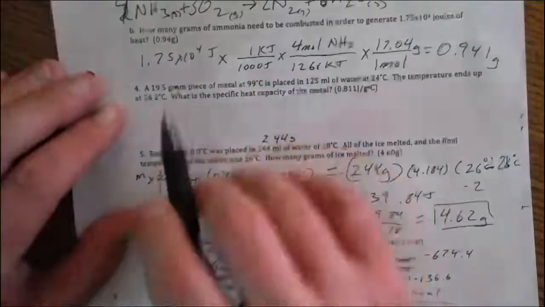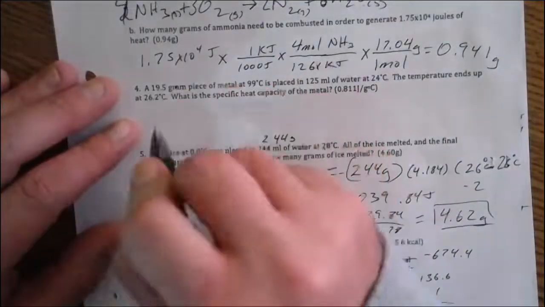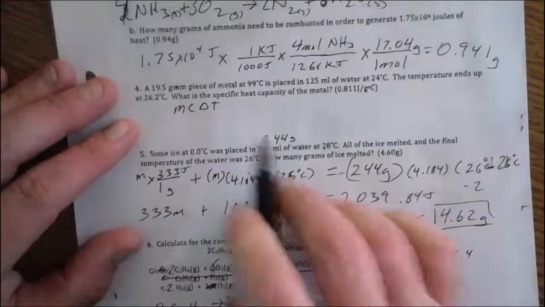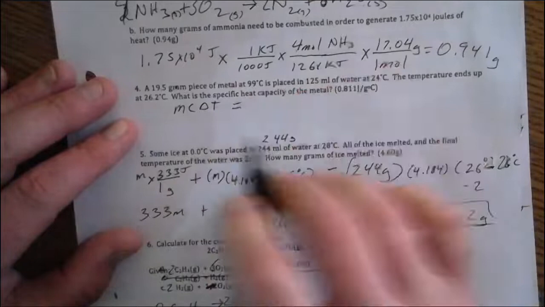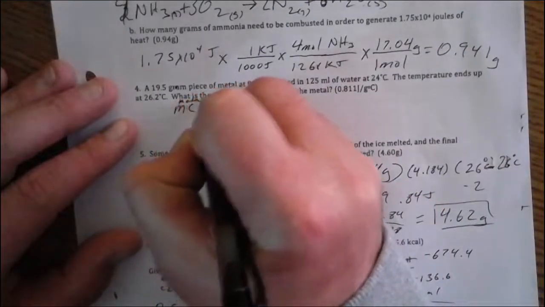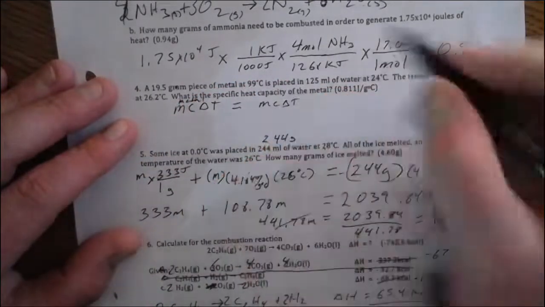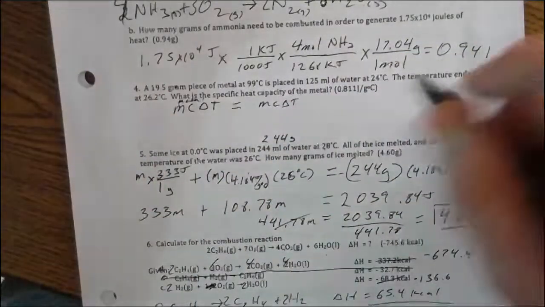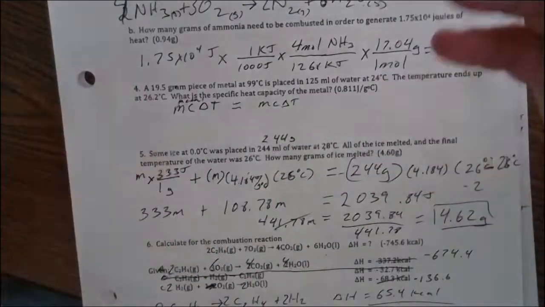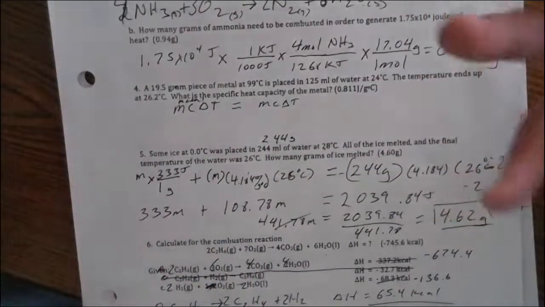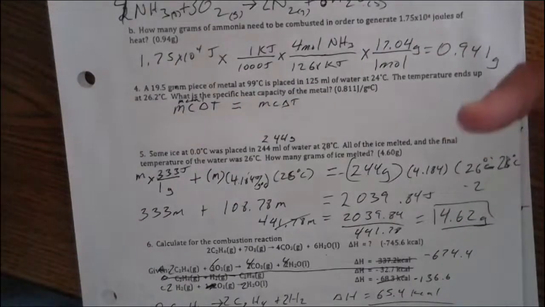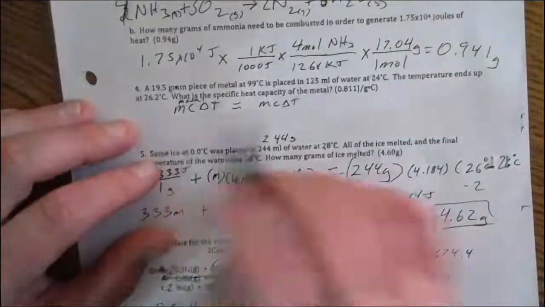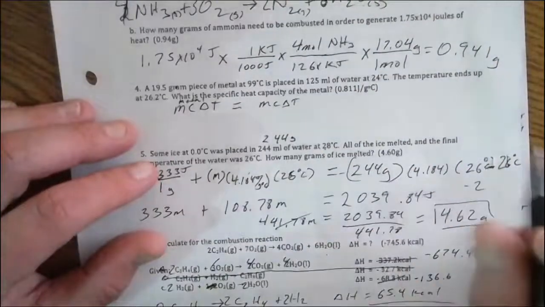So number 4 on page 1. We have the metal, MC delta T, and we're going to set that equal to the water, MC delta T. Since I'm not solving for final temperature, I'm just going to make these equal to each other and negate the negative of the one that cools down. One of them would cool down and it would equal out.